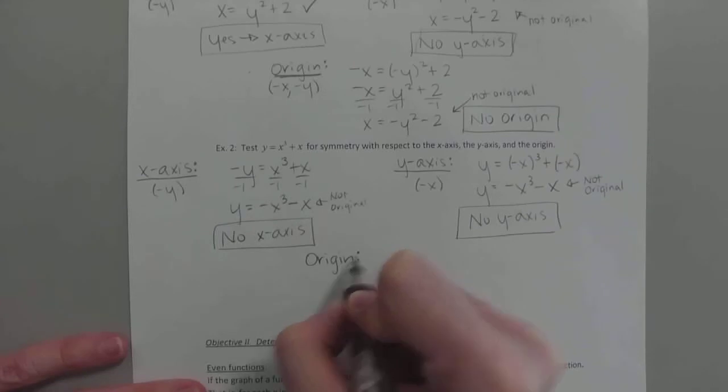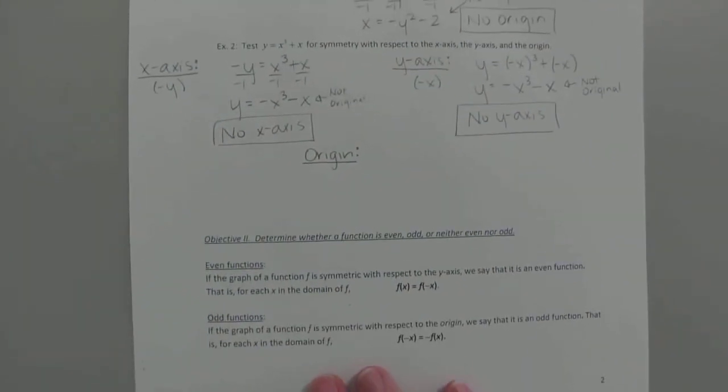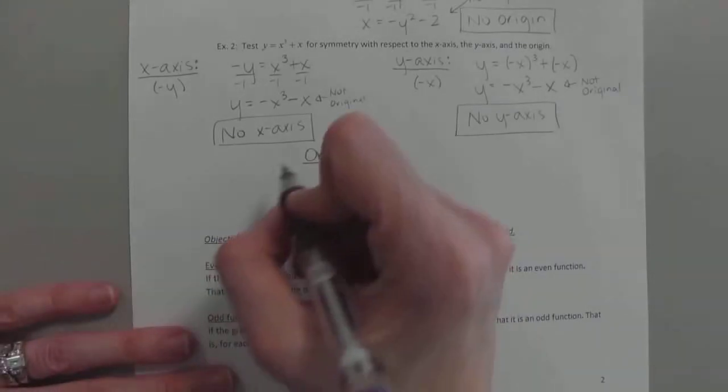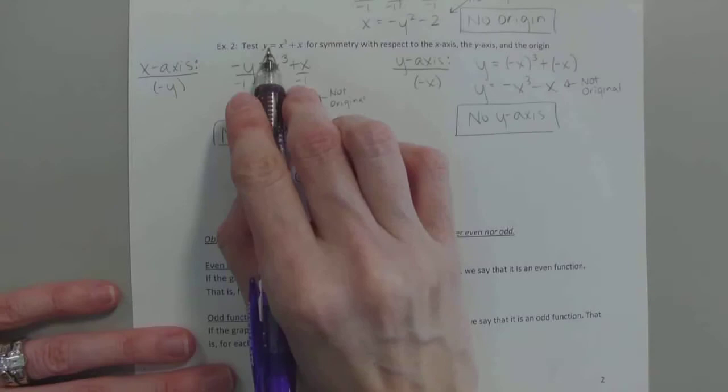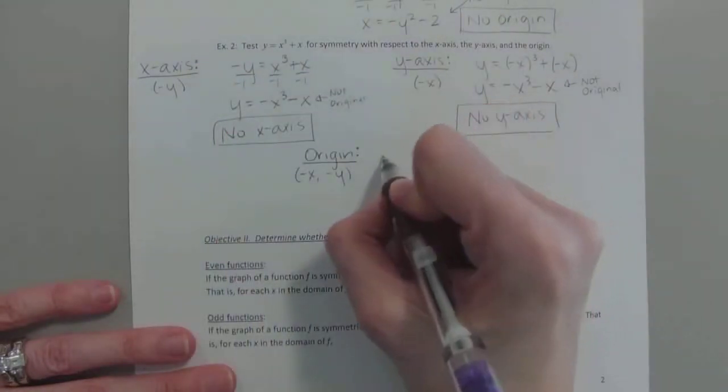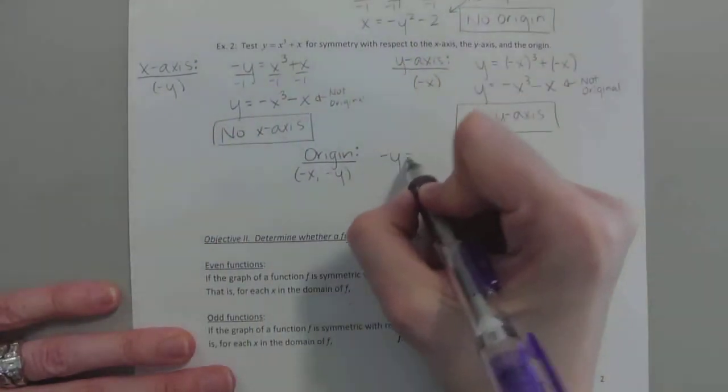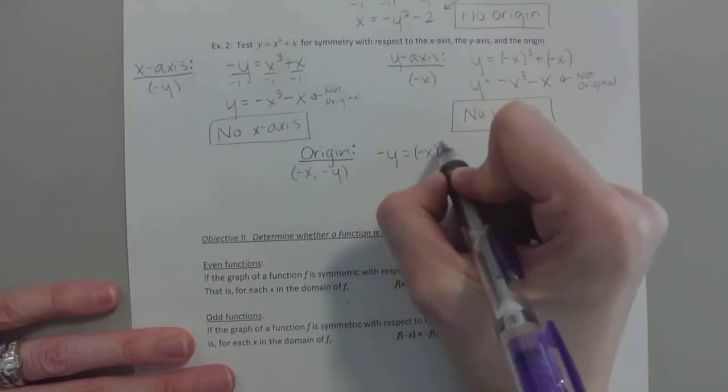All right, don't give up. Just because it doesn't have either of those doesn't mean it couldn't potentially have the origin. In this case, it actually does have the origin, okay? So we're going to test for the origin symmetry. I'm just going to put them right down here in the middle. How do we test for the origin symmetry, guys? We replace both the x and the y with the negative.